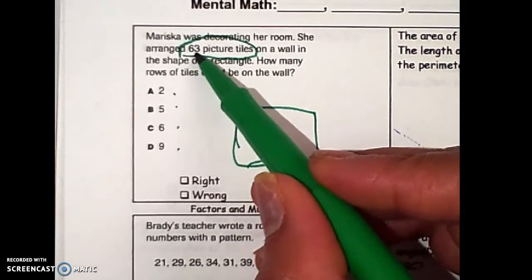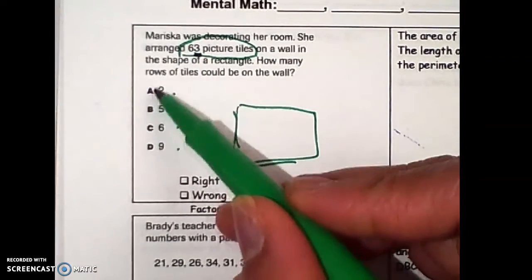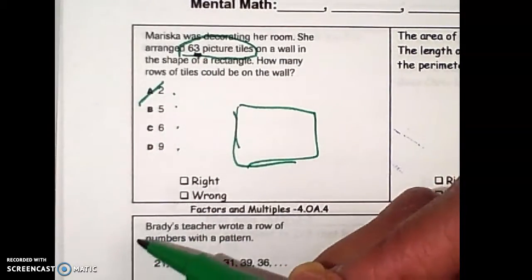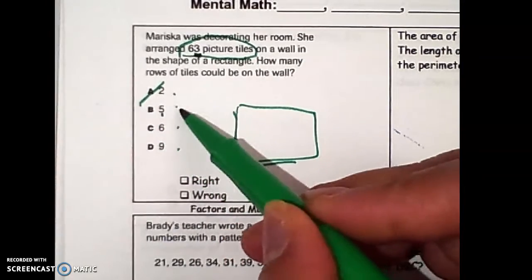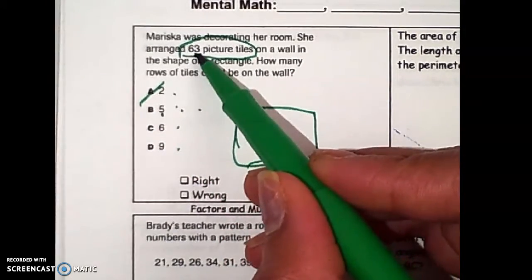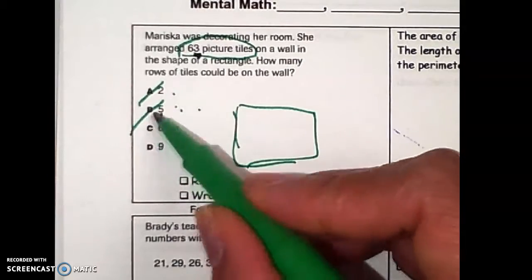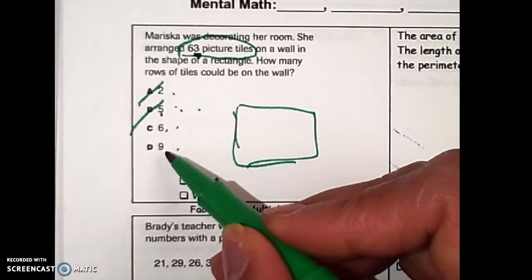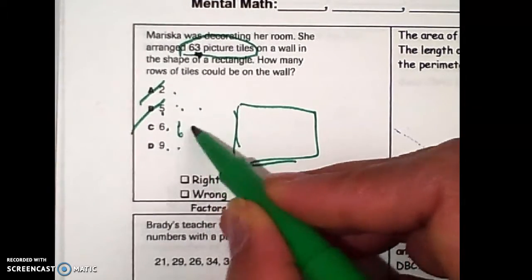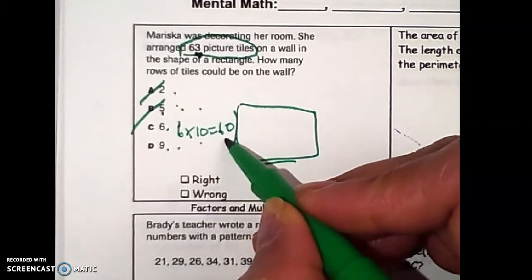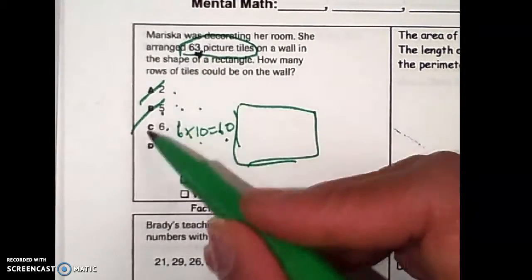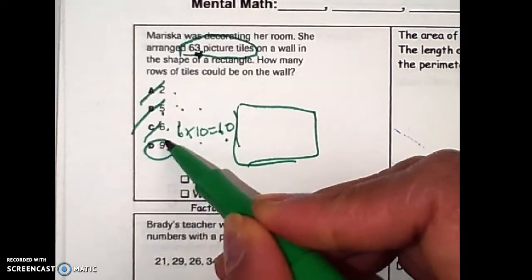So I know that 63 ends in an odd number, so it can't be divided by 2 without a remainder. I know that the multiples of 5 either end in 0 or 5, and this one doesn't end in 0 or 5, so it can't be that. So now I'm left with 6 and 9. Well, I know that 6 times 10 gives me 60. 6 times 11 is going to give me 66, so that can't be it. So it must be D.